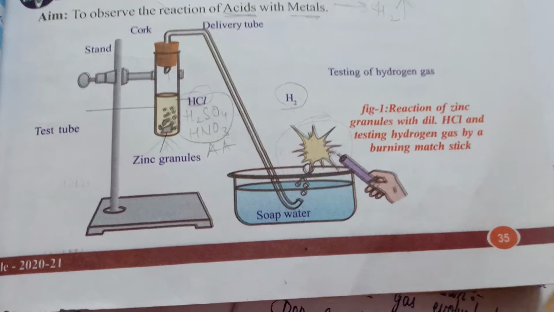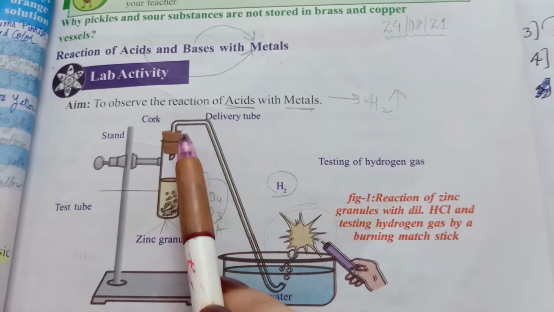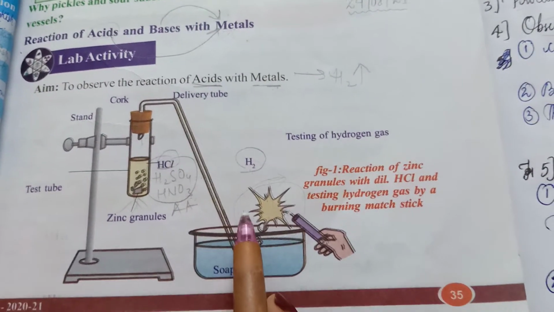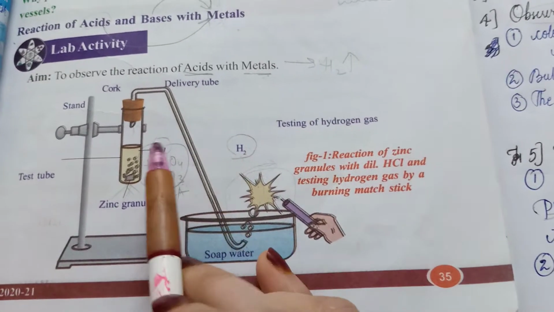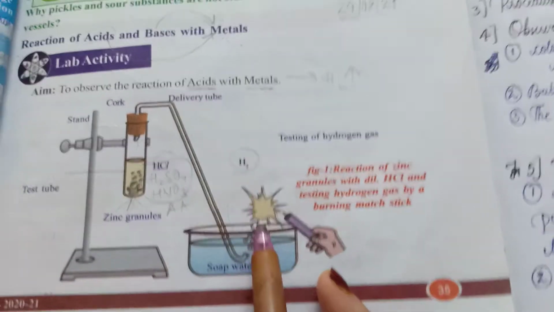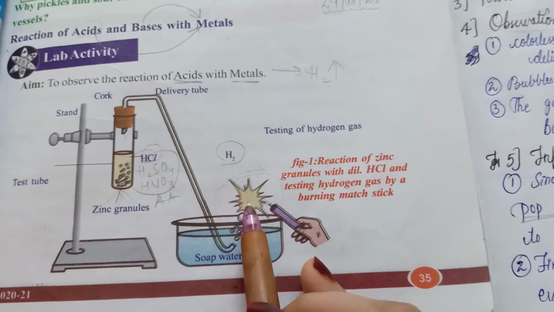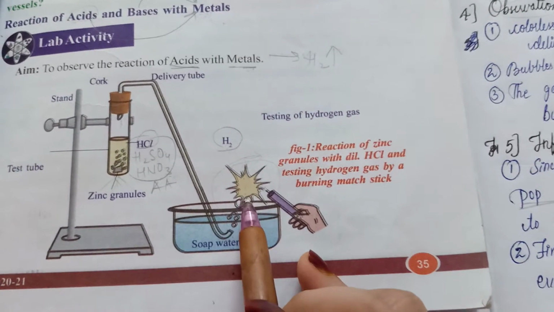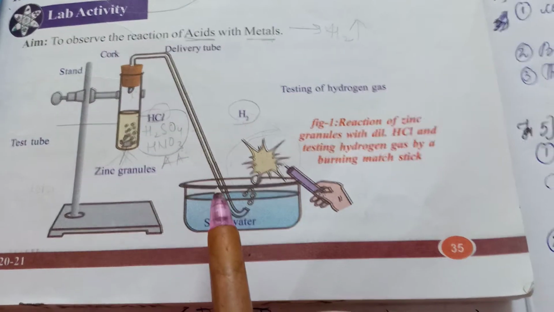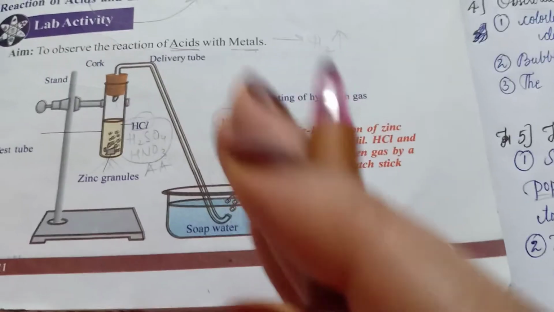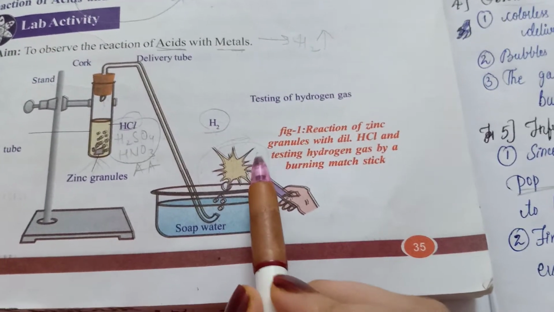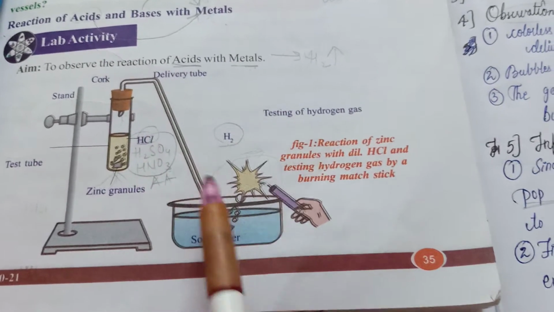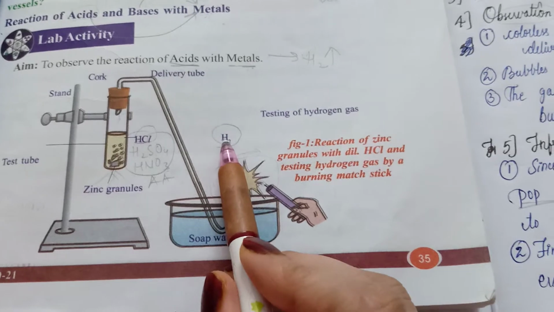What is the observation? A colorless and odorless gas comes from the test tube through the delivery tube, and some bubbles will form in the trough. The bubbles containing the gas liberated from the test tube will extinguish the burning candle with a pop sound. By this we conclude that in the same manner, when a base reacts with a metal, it also creates a pop sound, which means the base also liberates the gas, that is H2 gas only.